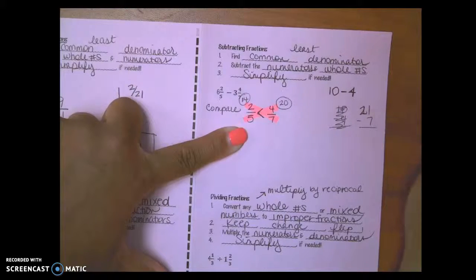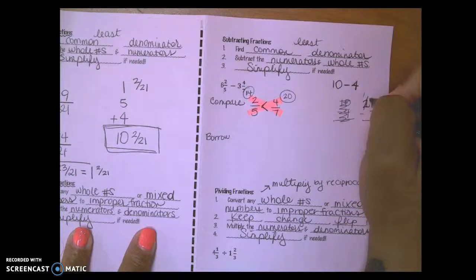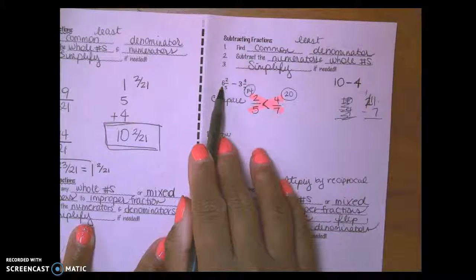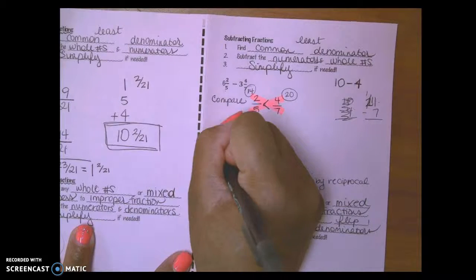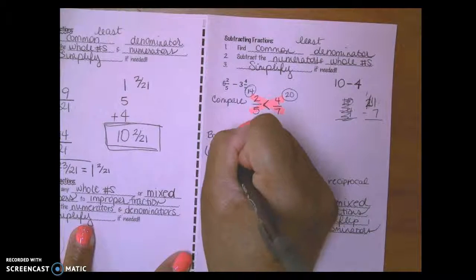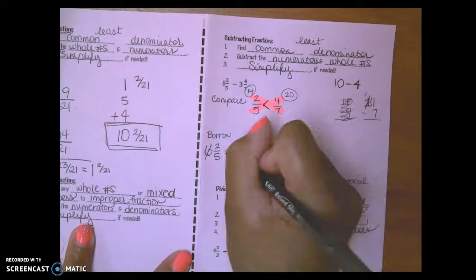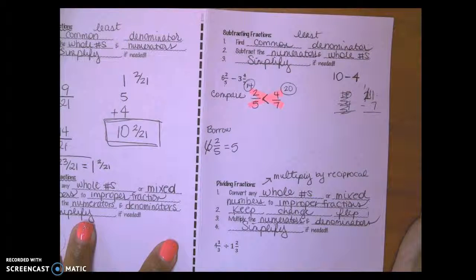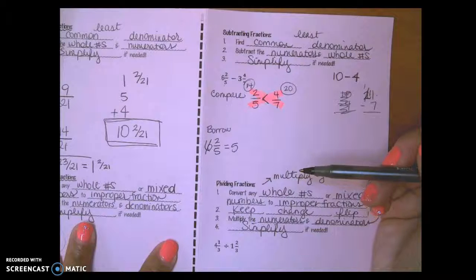Borrow. From a neighbor. So I need to borrow from whom here? The whole number. So I have 6 and 2/5. But I need to borrow. My 6 becomes a what? 5. How much did I borrow? 1 whole.